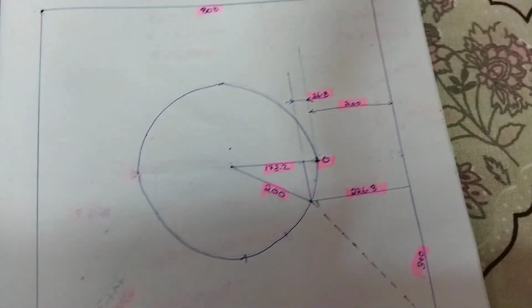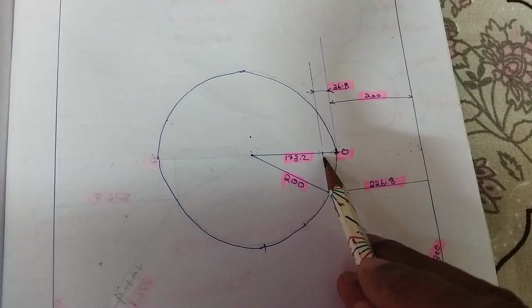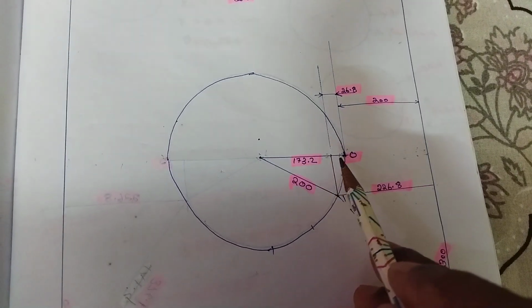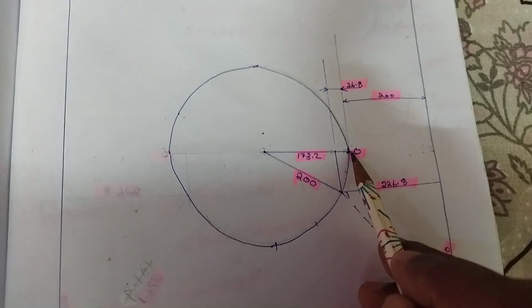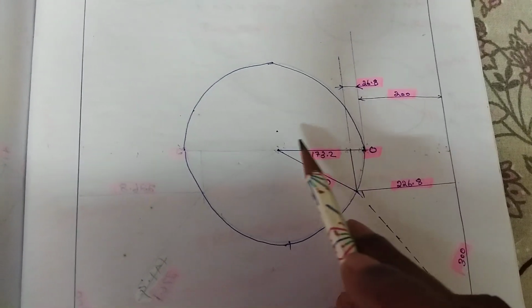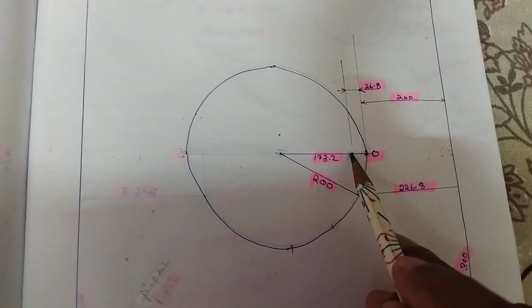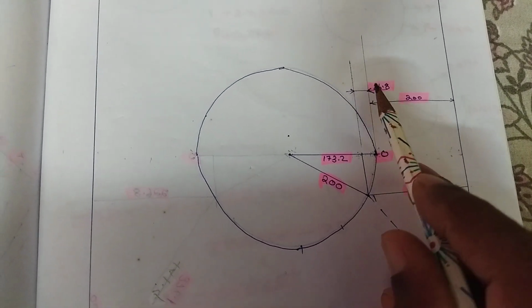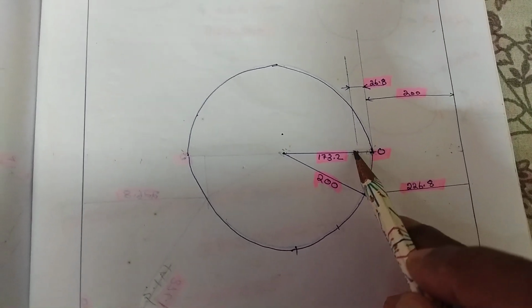Okay, we have got this measurement, 173.2, and from here to here is 200 because its diameter is 400. Then how much will this measurement be? From 200 we have to decrease 173.2. Then we will get 26.8. Do it in your calculator. Then you will get from here to here is 26.8.